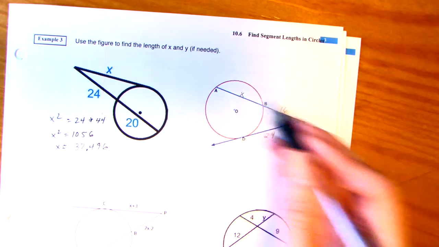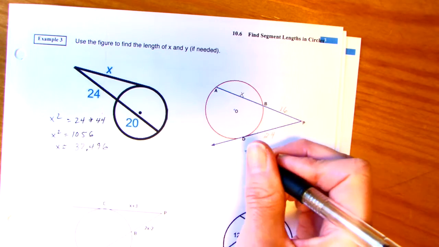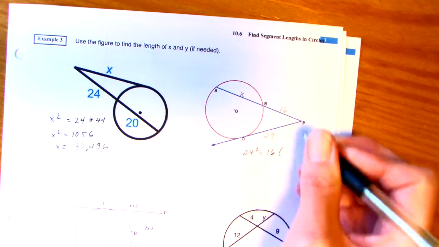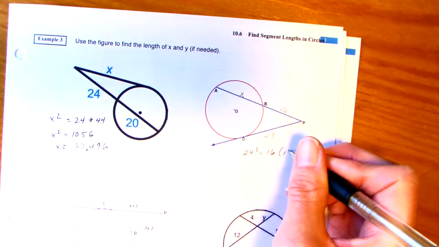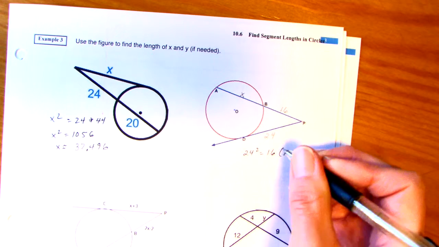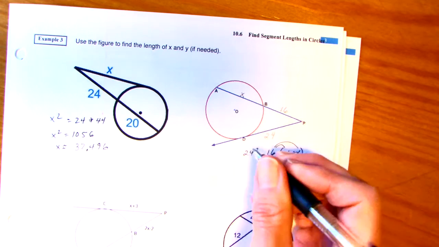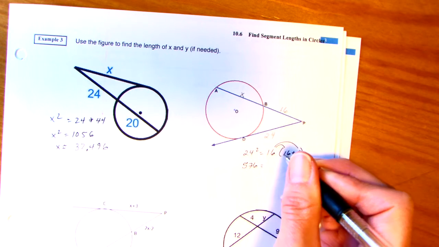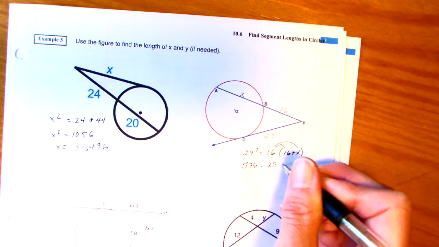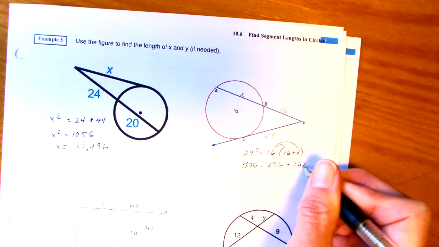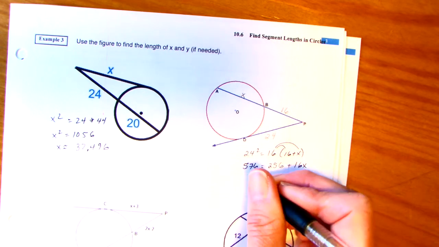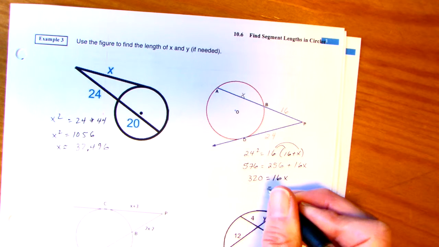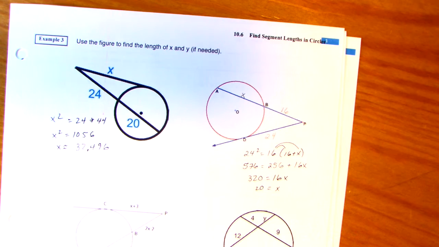How about this one? Another tangent with secants. So you can take the 24 squared is equal to 16 times that whole thing. That's 16 plus x. So I'm going to distribute the 16, and 24 squared is 576. 16 times 16 is 256, plus 16x. Subtract the 256 on both sides. Divide by 16. X is equal to 20.